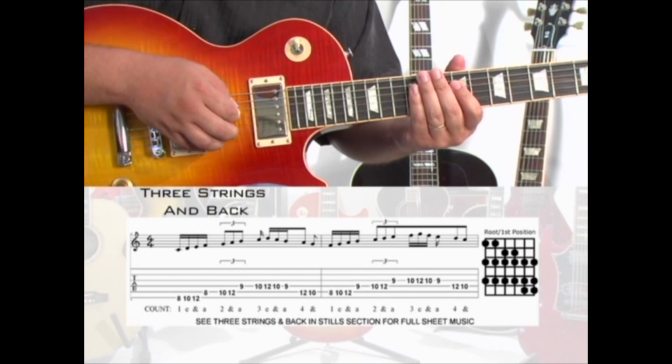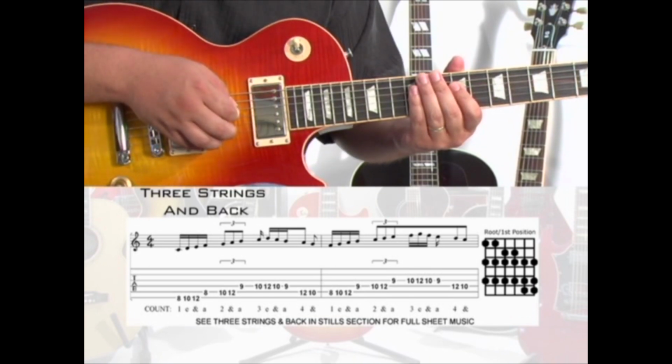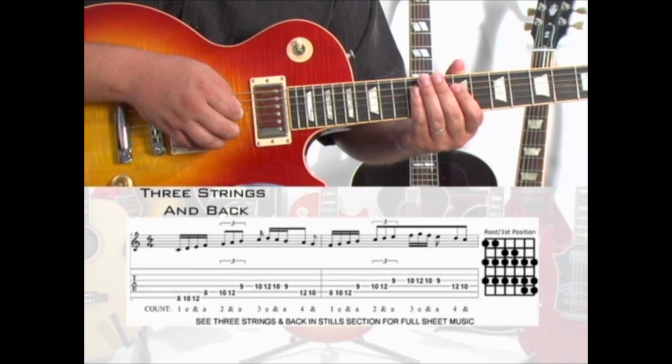This application is written in 4/4 timing using 16th notes, triplets, and 8th notes. The 16th note receives 1/4 of a beat, a triplet receives 1/3 of a beat, an 8th note receives half a beat. The count is 1 E and a, 2 and a, 3 E and a, 4 and. It's a little bit tricky, you might have to listen to it once or twice and then try to play along. Here we go at a slow tempo of 40 BPM.